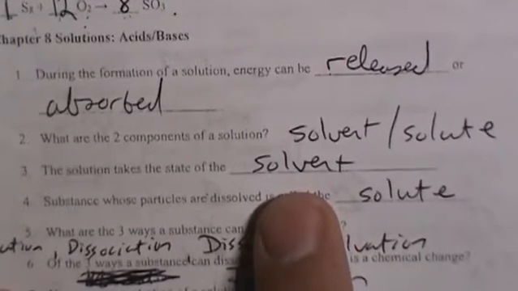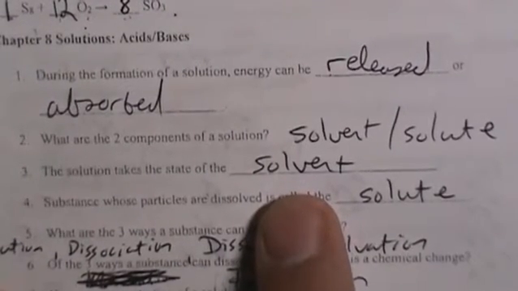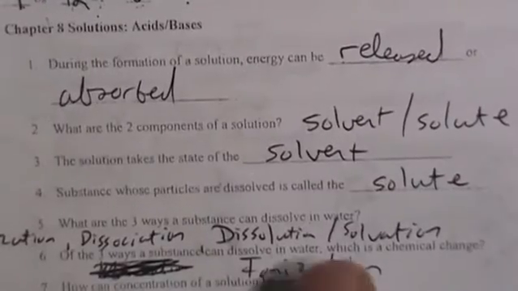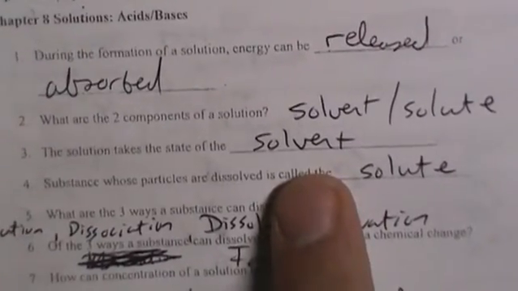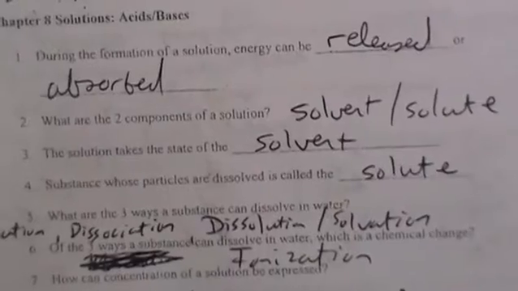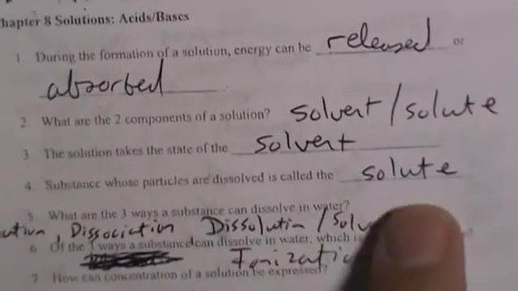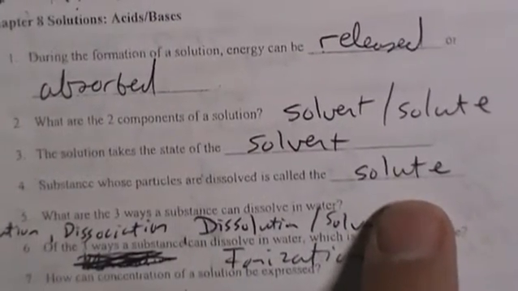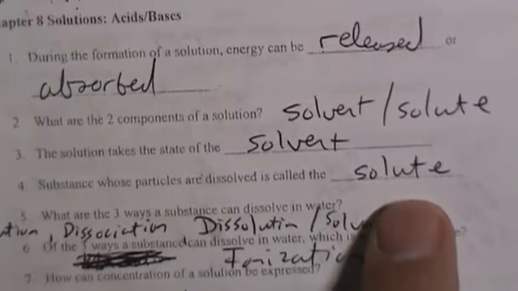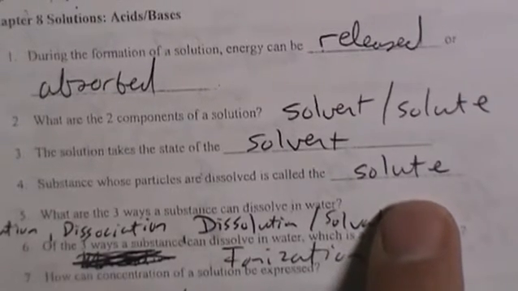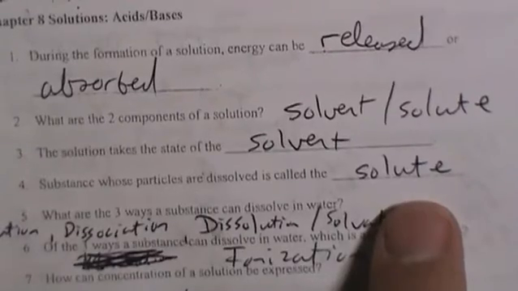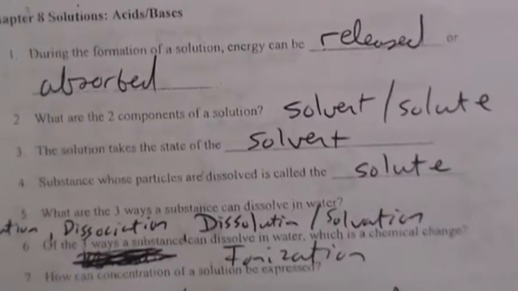For example, air being a gaseous solution because it's dissolved in nitrogen, or sweet tea being a liquid solution because it's dissolved in water that's in a liquid state. The solute is what has been dissolved into the solvent, so it's the thing that's being dissolved, while the solvent is the thing that there is more of in the solution.